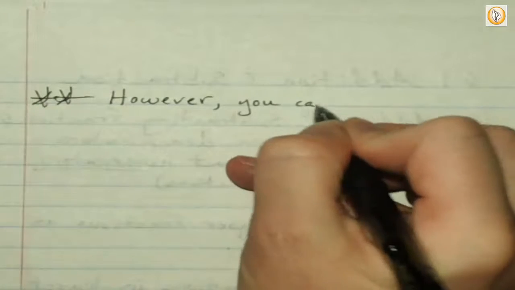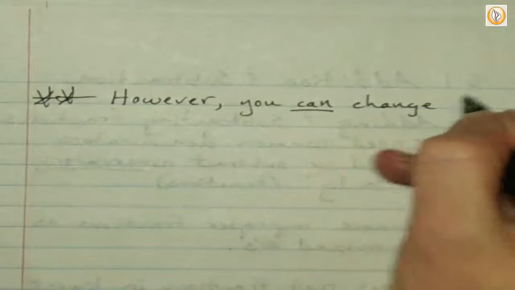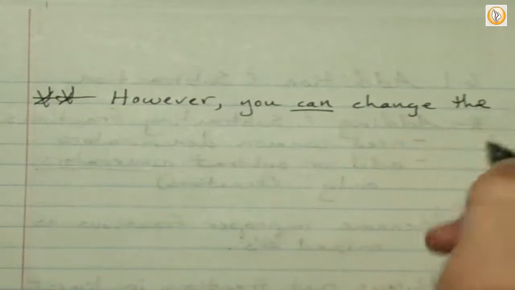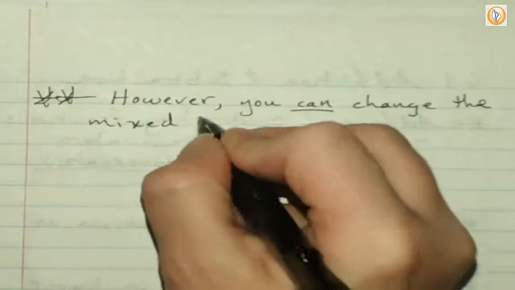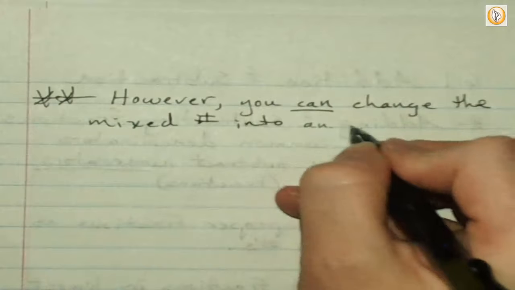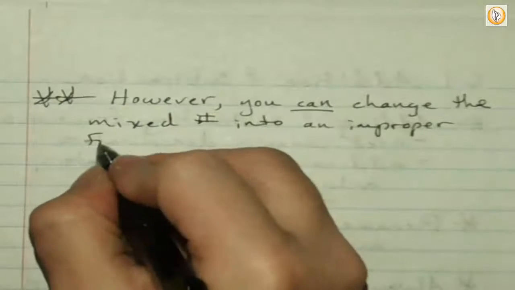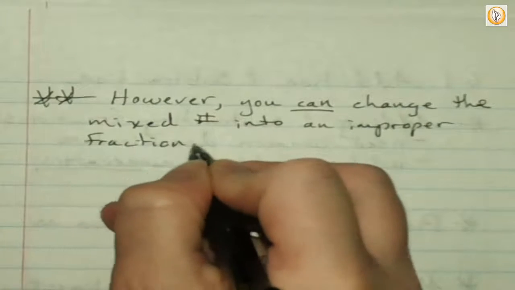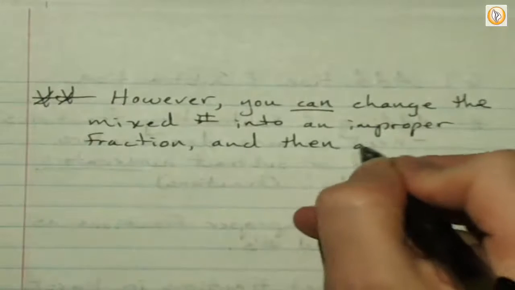You can change the mixed number into an improper fraction and then add or subtract.